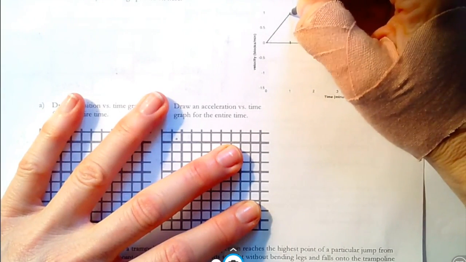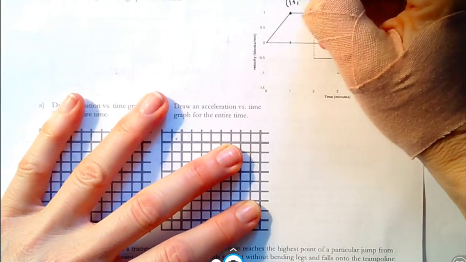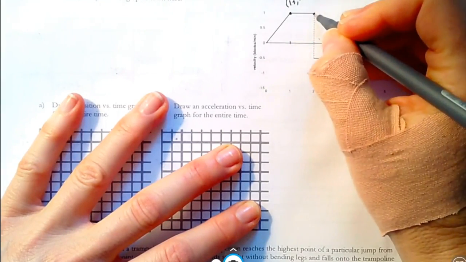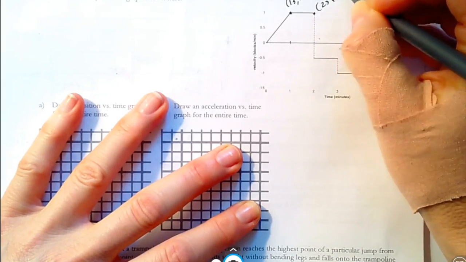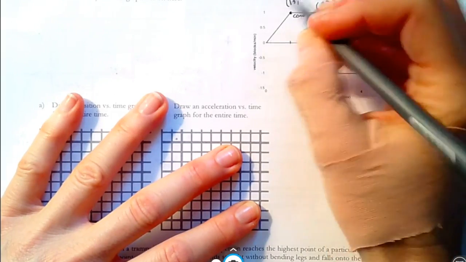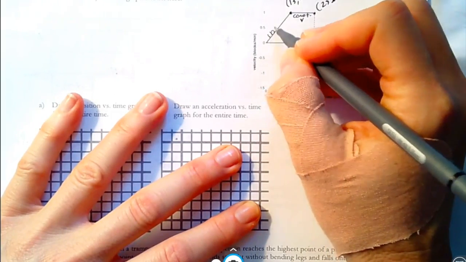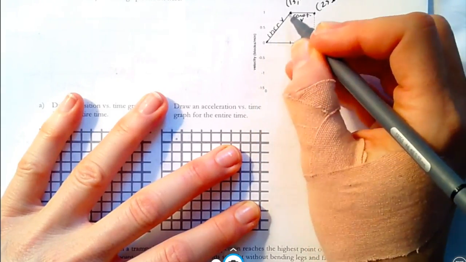At 1 second here, it's going 1 meter per second, and at 2 seconds, it's still going 1 meter per second. So this part is constant speed. This is increasing speed, right? Because this is velocity. It's going from 0 to 0.5 to 1.